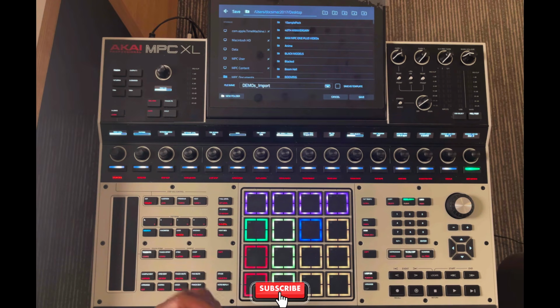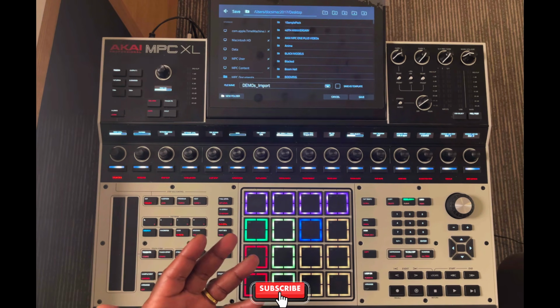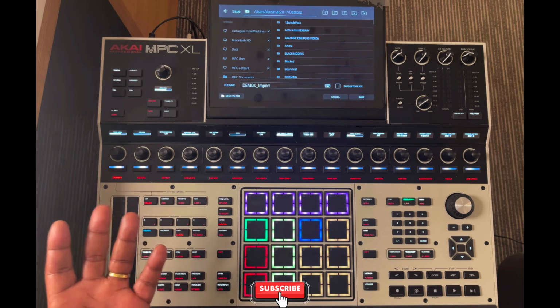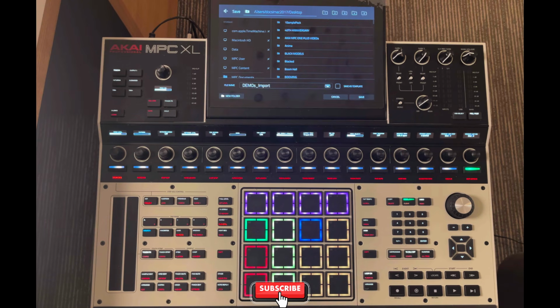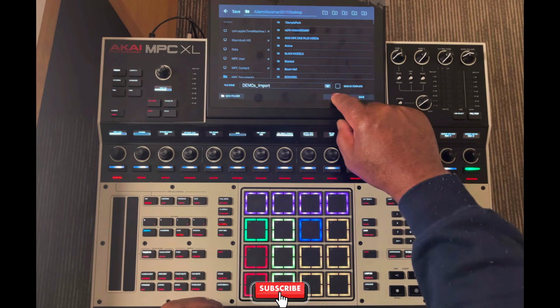It'd be kind of cool. Or you may want to save for a new idea for a different song with the same sounds. You never know. But you can save as a different project. Now let's get out of this one and press cancel.